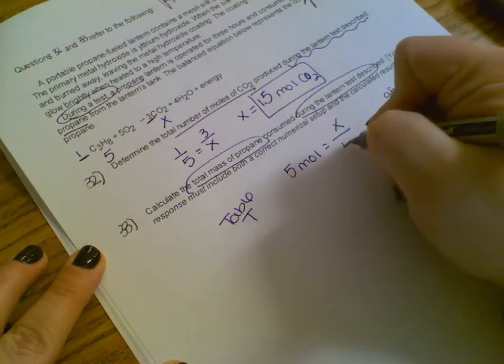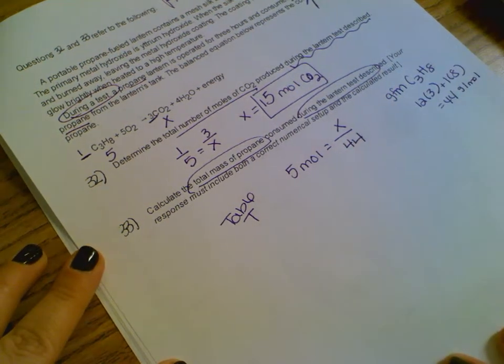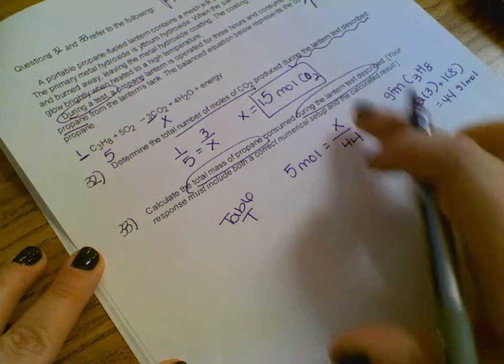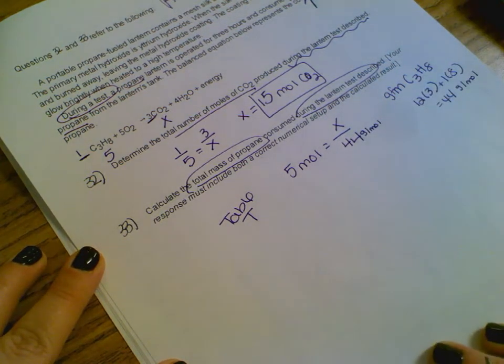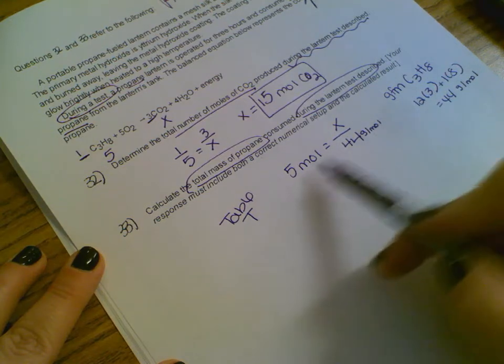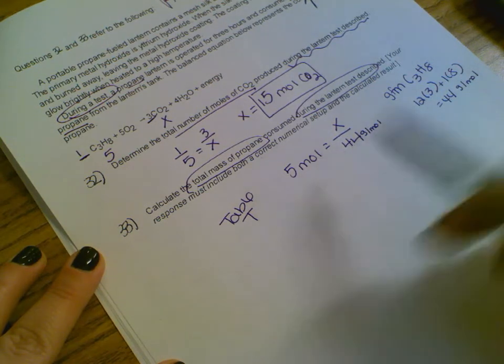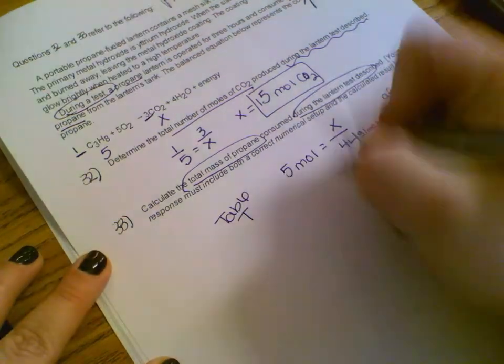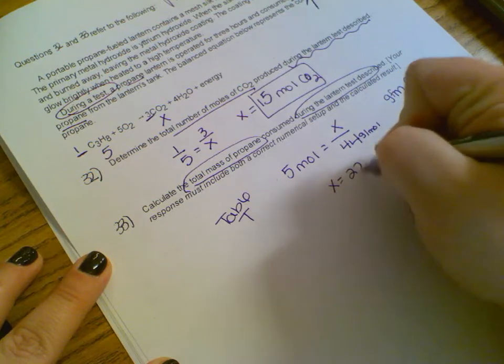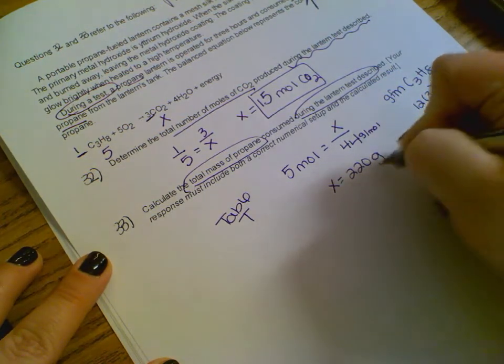Put it over 44. There's my setup. 5 moles equals X over 44. Technically, that's grams per mole. Solve for that X. You're multiplying again. So 5 times 44 is 220. You solved for a mass, so it's in grams.